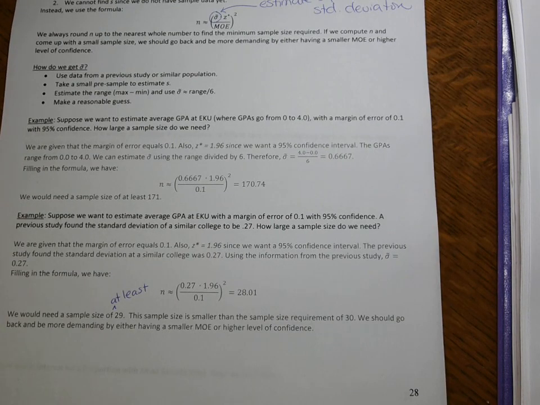On the next page are two examples just like these. Take a moment, pause the video, and see if you can work those two by mimicking the problems on this page. When you come back, we'll go through the answers together.